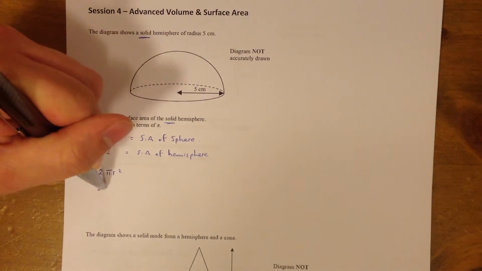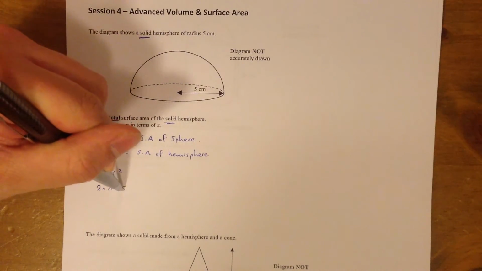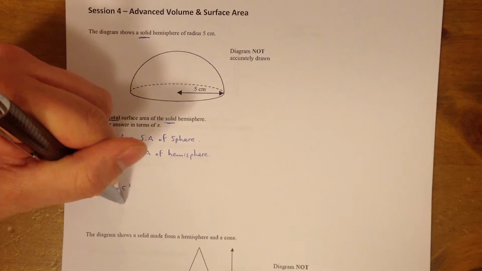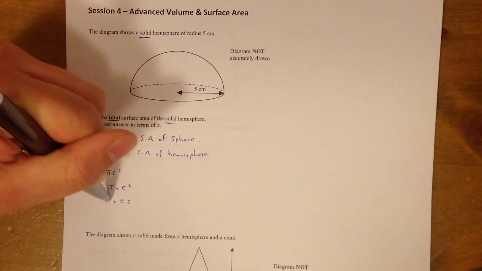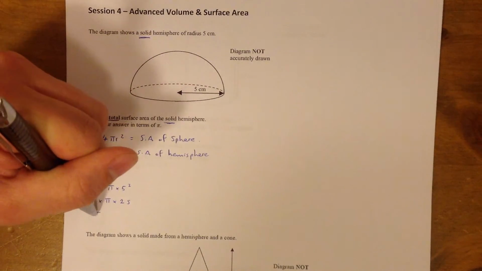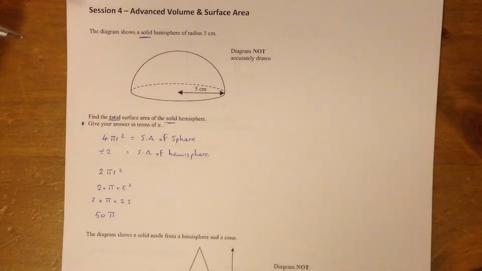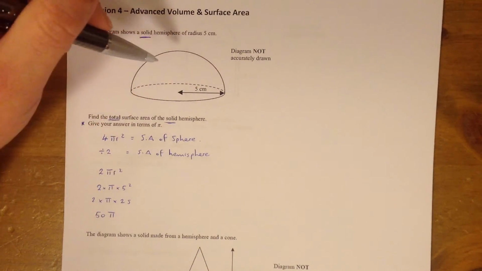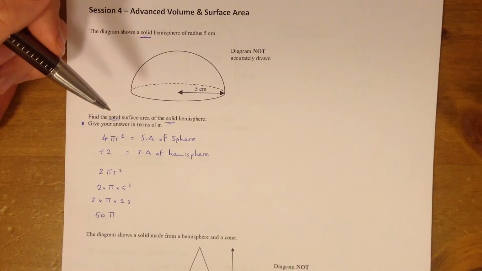So we end up with 2 times pi times 5 squared. So let's calculate that then. So we've got 5 squared, which is 25, multiplied by pi, multiplied by 2. 2 lots of 25, that gives us 50 pi. So an expression for the curved surface area of the hemisphere is going to be 50 pi.